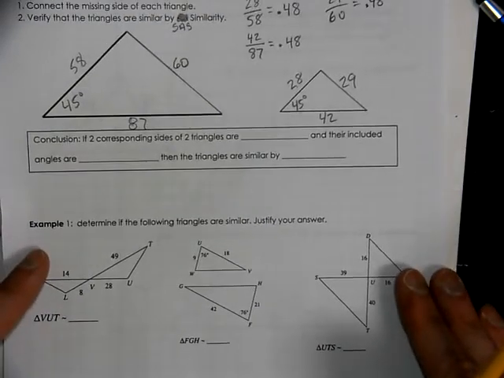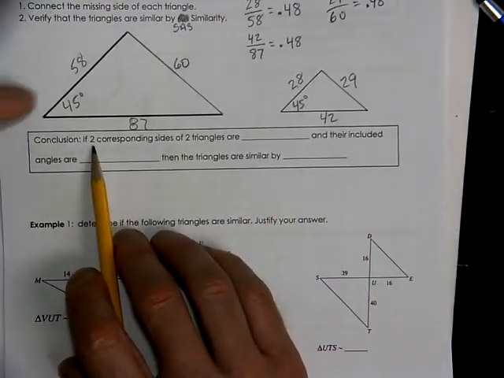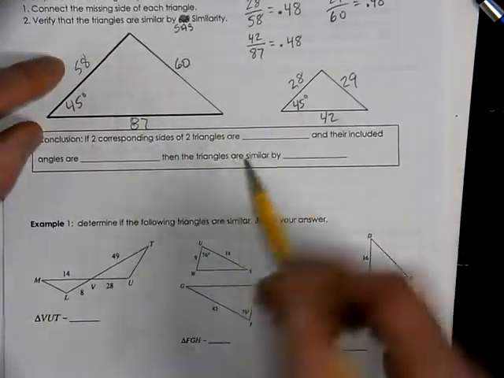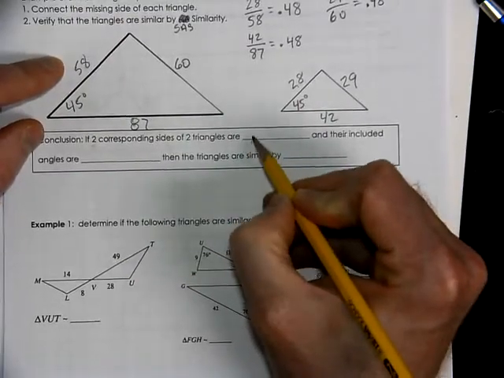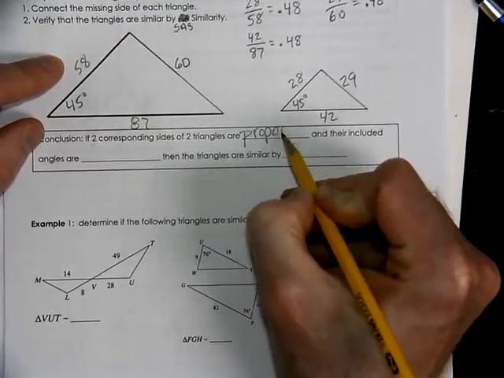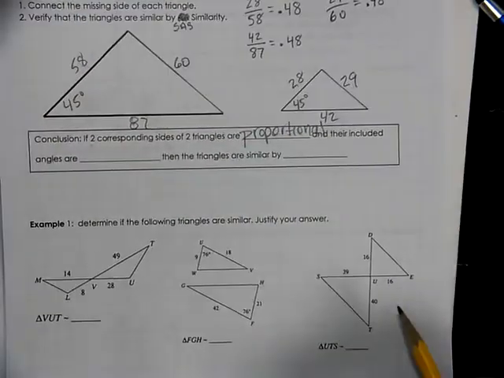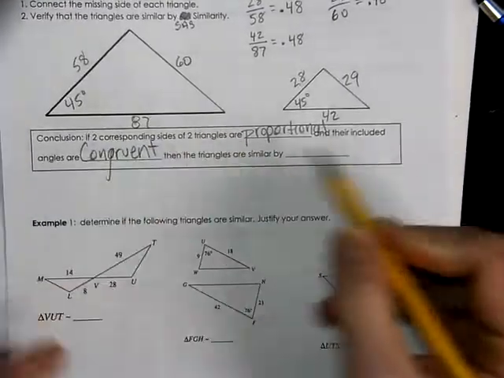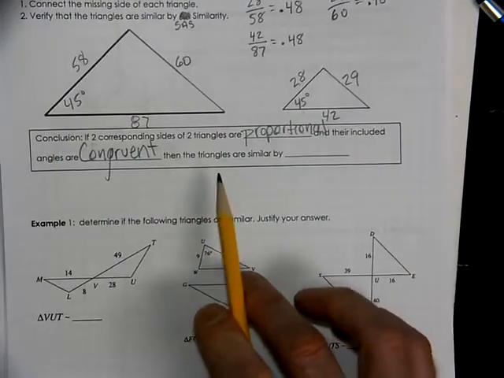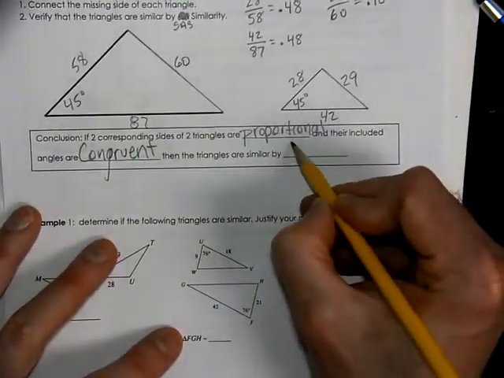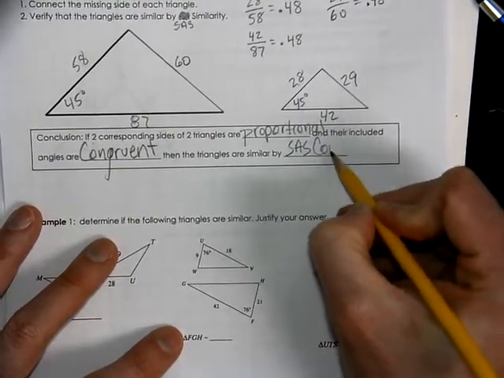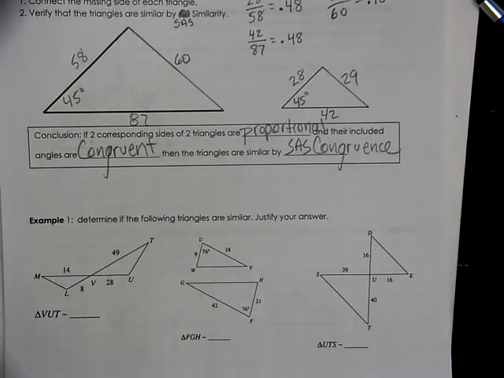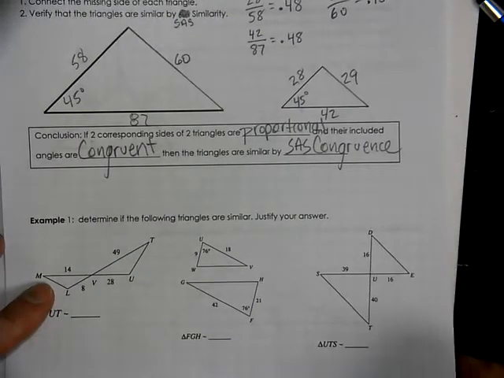Okay? So we just showed that we started out with two corresponding sides of two triangles. They are proportional. And the included angles were congruent, the 45s. We were able to show that the triangles were similar by side, angle, side, congruence. So that is a new way that we can prove triangles similar.